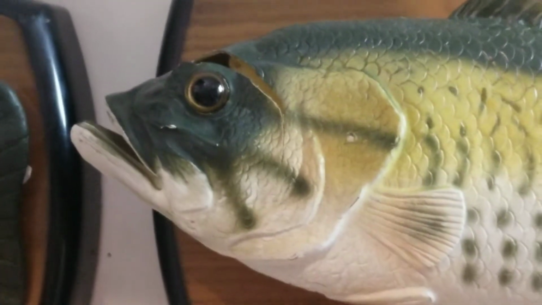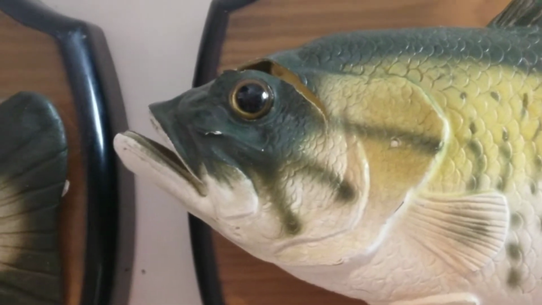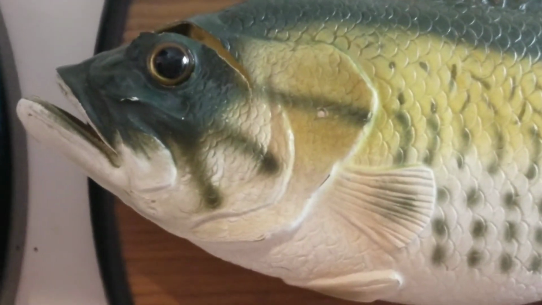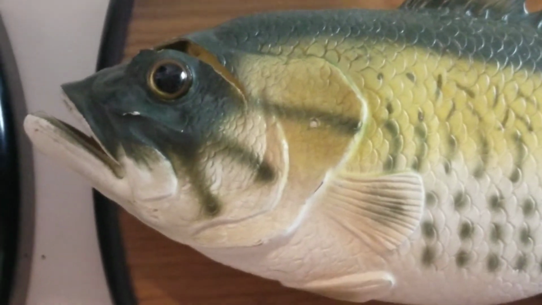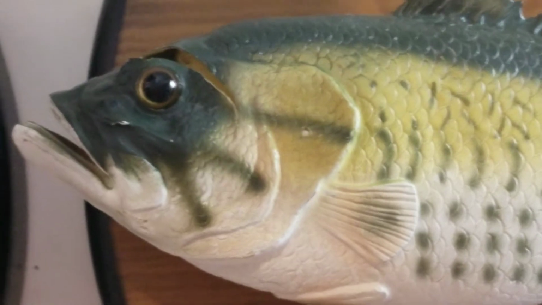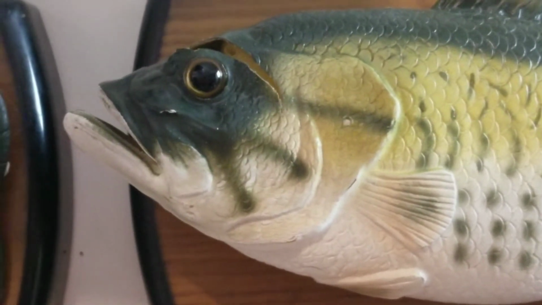The mouthpieces were broken, so I ended up just hot gluing them back. I know I should have super glued them, but hot glue was the only glue I had at the time, and it's fine now.